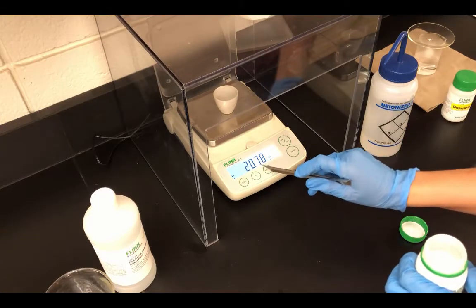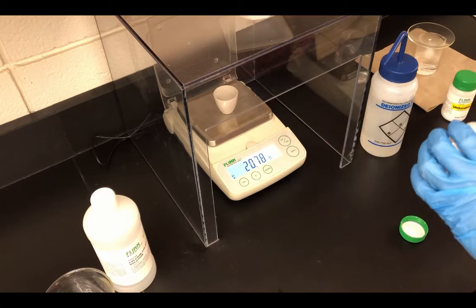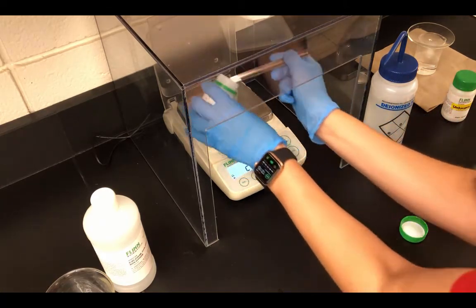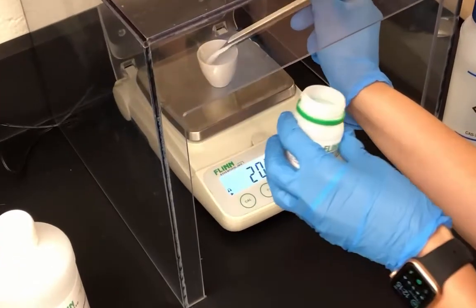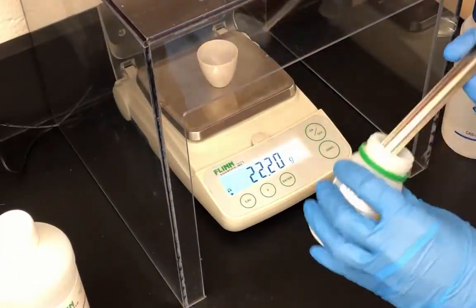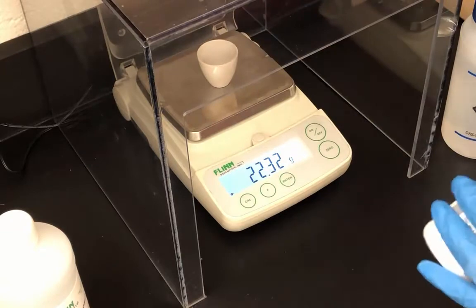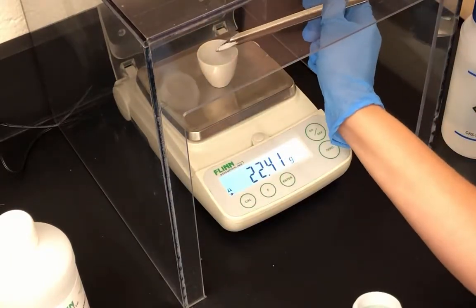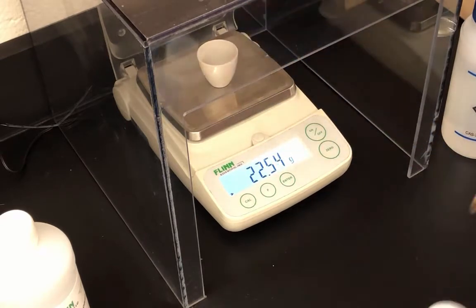So I want to add 2 grams. I want to get as close to 22.78 grams as I can, and you want to be very careful. You want to be as close to 2 grams as you can because you want this metal carbonate to be the limiting reactant.